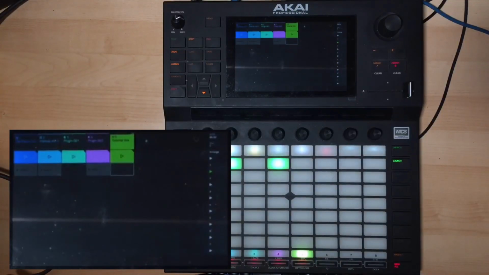Easy people. So I'm going to, I don't know how to explain it. Well, I do know how to explain this, obviously, because I've been explaining stuff all the time. So this is about the step sequencer.